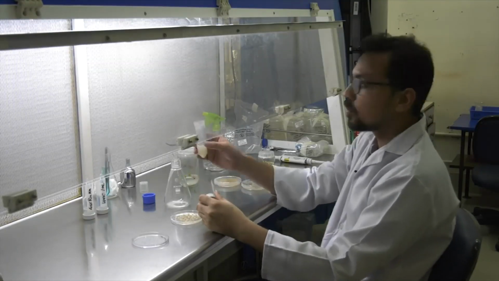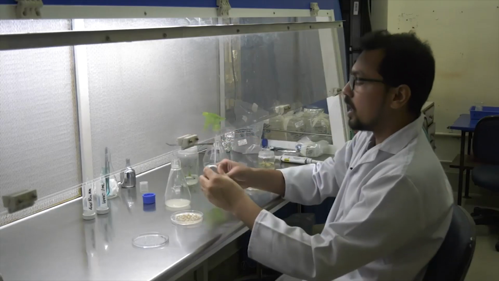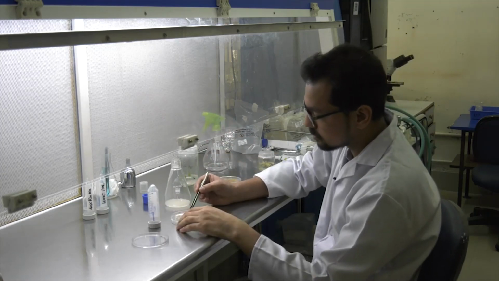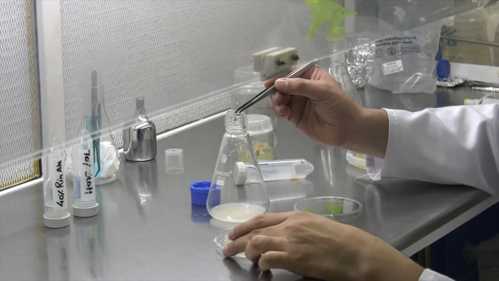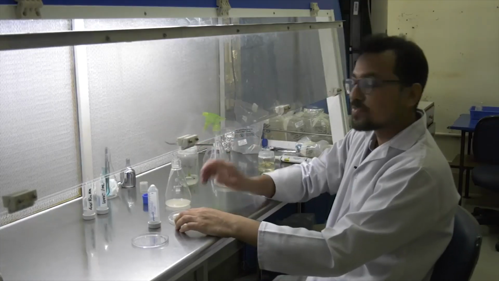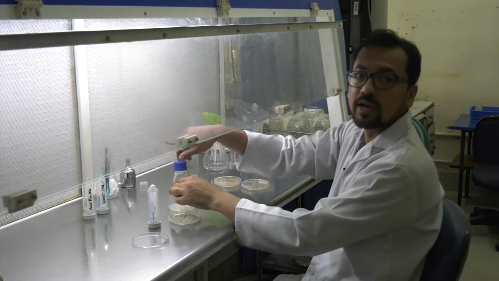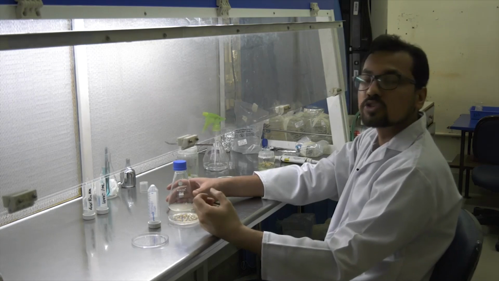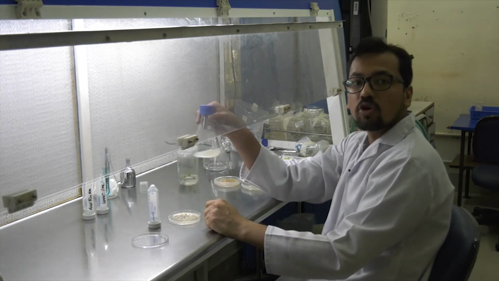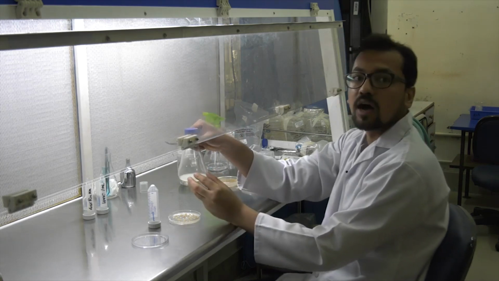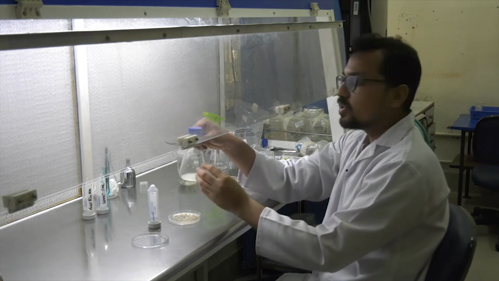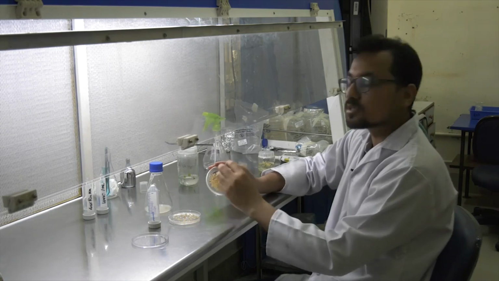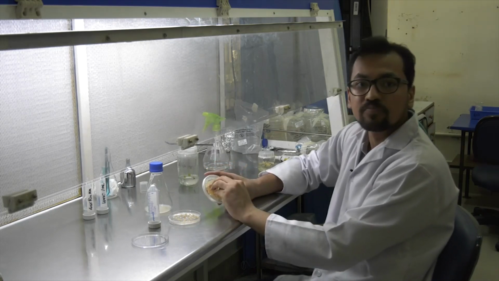Now we take this suspended agrobacterium in the flask and put our callus in it. In this way, we take all the calli and put acetosyringone in it. Acetosyringone is basically a signaling molecule which helps agrobacterium in its growth. Now we keep this for 15 minutes on a shaker, and after that we throw the media and take the callus and put it on a co-cultivation plate. Co-cultivation means here we have bacteria as well as the callus.